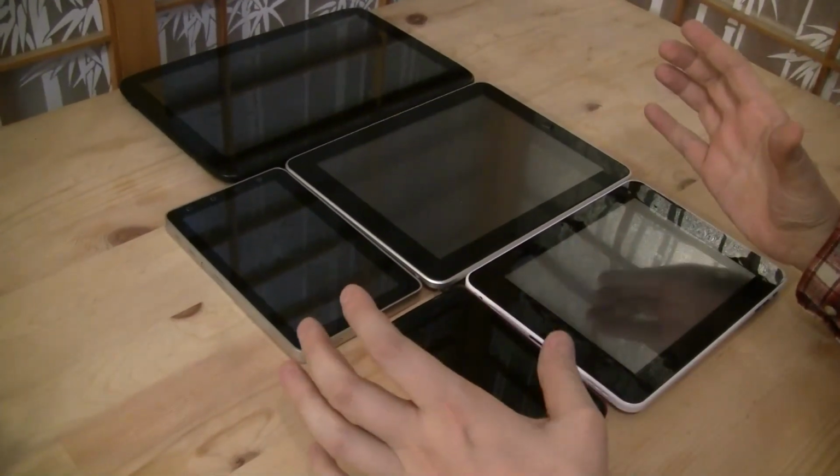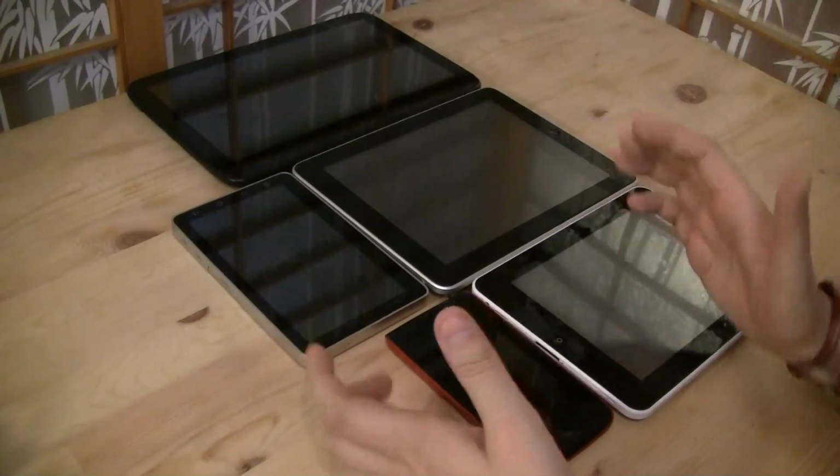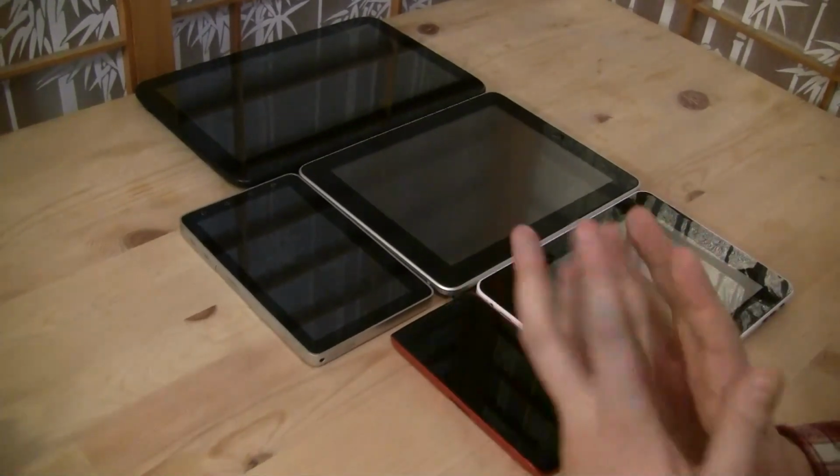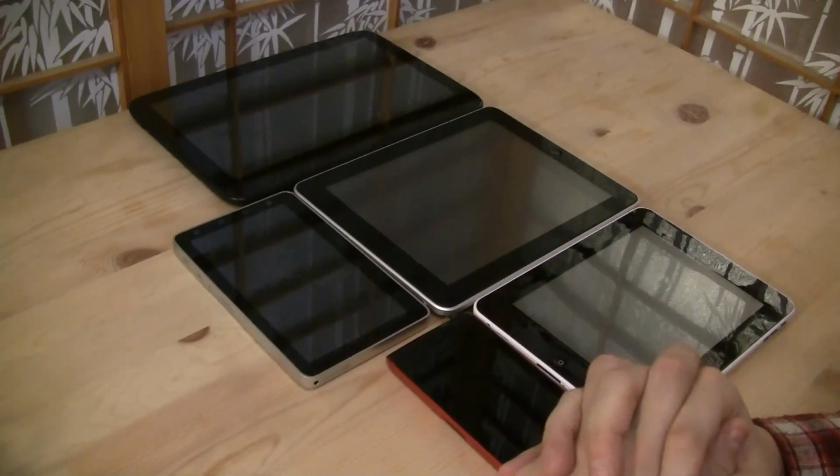And over here you can see all the tablets that we got recently, and I would like to give you a little overview of what form factors are available on the tablet market, and also a little bit about the software and the hardware platform.